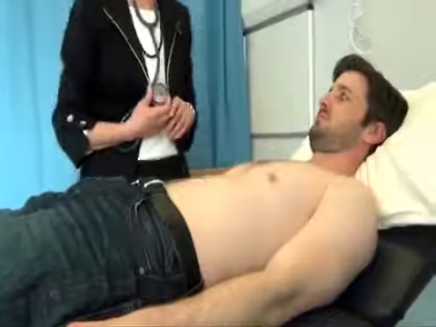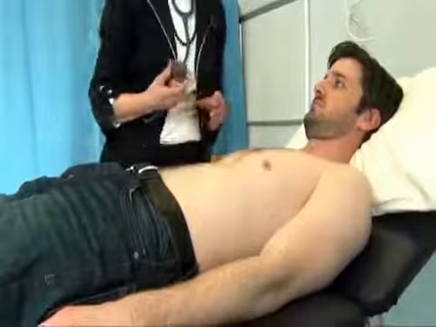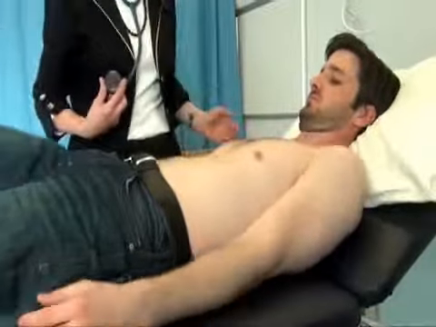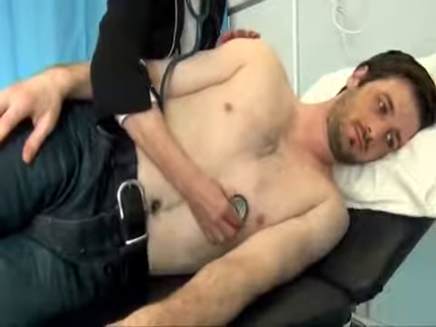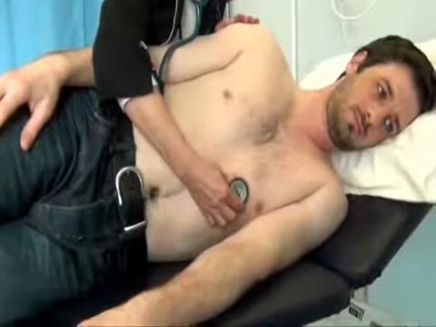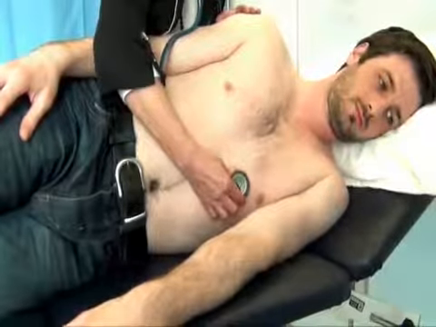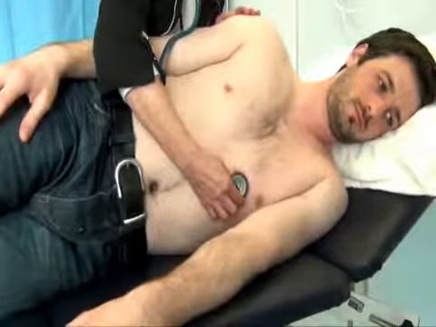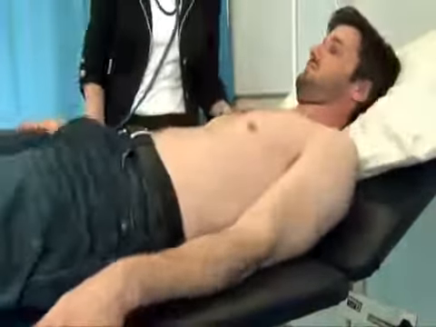To complete this examination, there are 2 special manoeuvres that we need to perform. First of all, I'm going to ask Daniel to roll onto the left-hand side. And then I'm going to listen with the bell of the stethoscope over the apex of the heart, listening here for any mitral regurgitation or mitral stenosis. Okay, if you'd just like to lie back for me. Okay, now if you could sit up for me, Daniel, please.